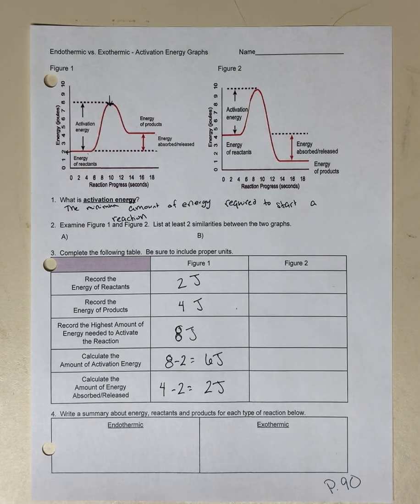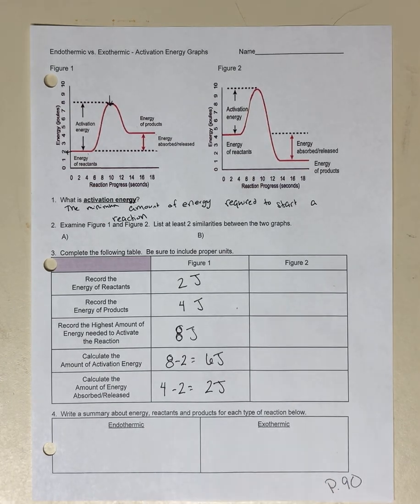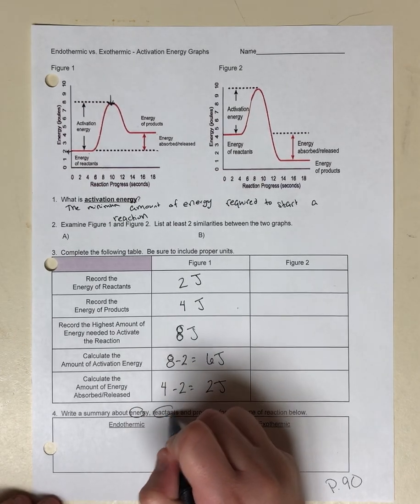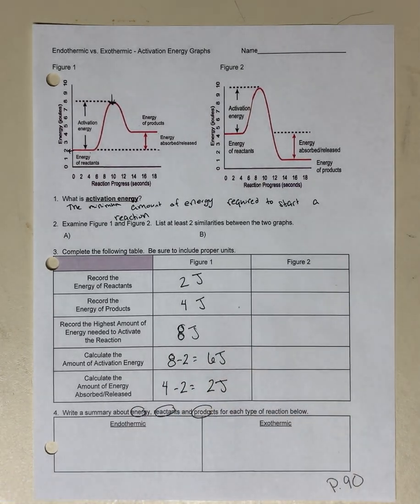So I'm going to let you do figure 2 on your own, and then we're going to talk about a summary. We're going to write a summary about energy, reactants, products for each type of reaction below. When it says about energy, reactants, and products, I want to make sure all three of those words are used in my summary.